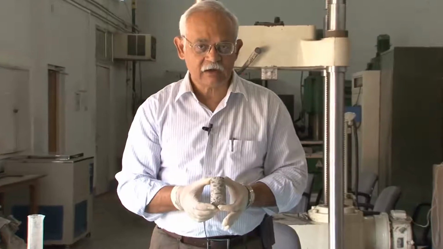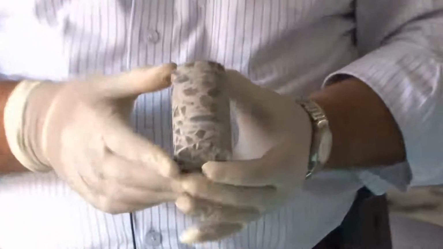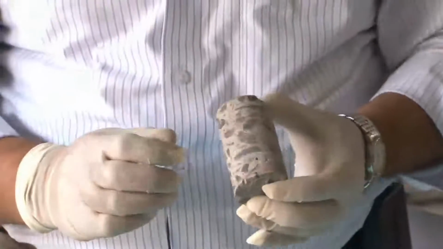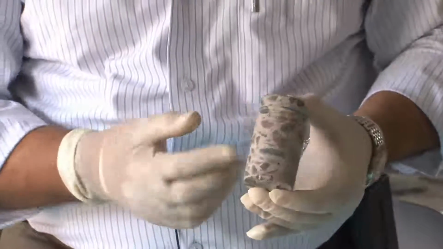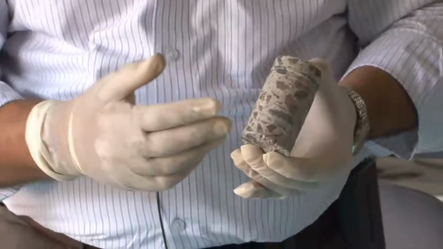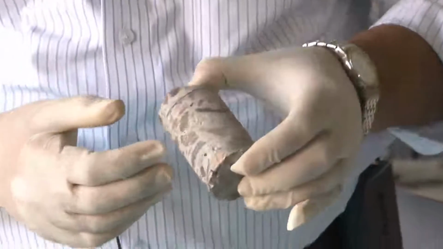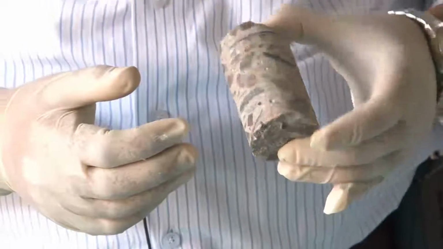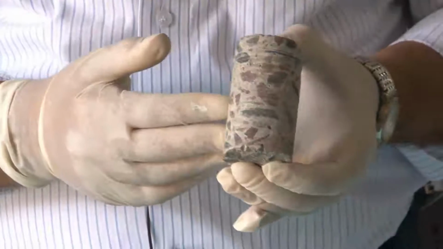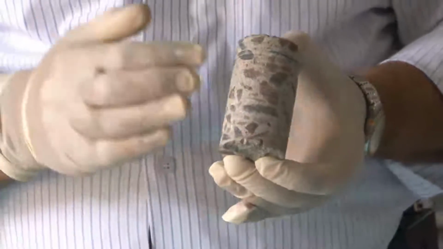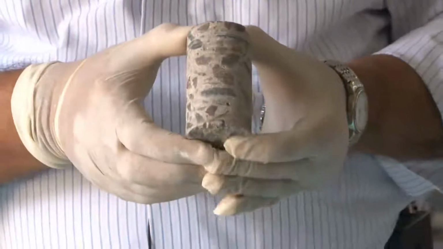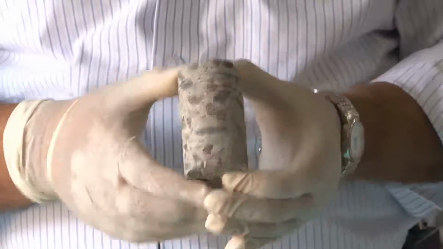Now, this is a hardened concrete core. If you look at it closely, we will find that there are aggregate particles of different sizes which are embedded in a matrix of mortar. This is what we have been talking about all along in the lectures.